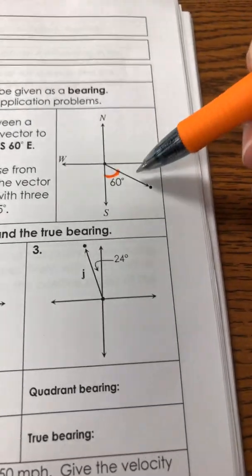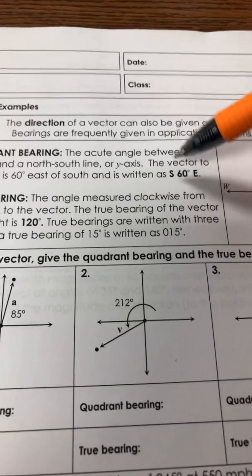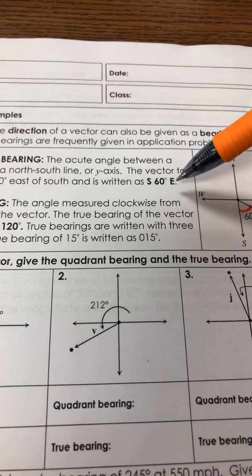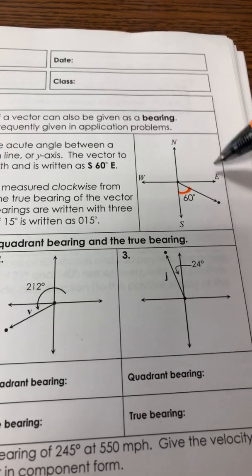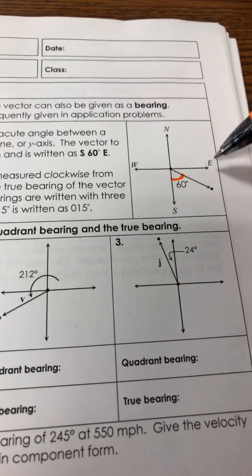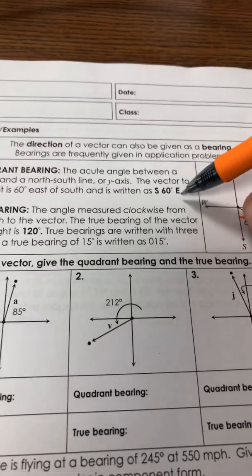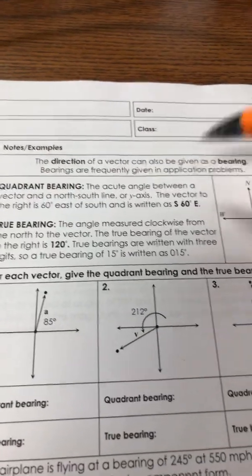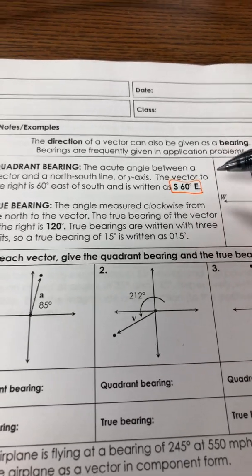Now, since it's in between east and south, we'll give it in directions of south 60 degrees east. Okay, south 60 degrees east, because it's actually 60 degrees east of south. So you put the south first and the east second, and that's how you would write a quadrant bearing. If you see it written in this format, you know you're dealing with a quadrant bearing.